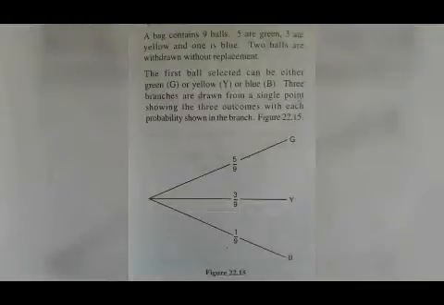Now we'll move on to the section of tree diagrams. A tree diagram is used to illustrate successive events as they branch out from each other, as shown in this picture.